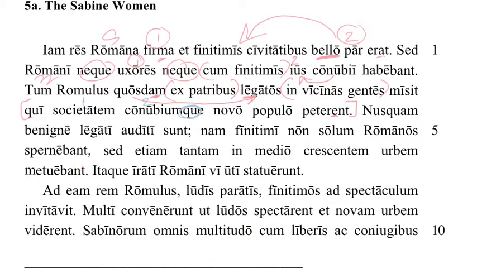Okay, nusquam, adverb. And then we have here another adverb. So never, benigne adverb. Here's your subject, legati auditi sunt. Two-part verb. Hopefully you recognize that as perfect passive. And then this explains why. Because, finitimi, subject. Non solum, not only, and then we have a direct object, Romanos, spernebant. So we have legati auditi sunt, one subject verb. Finitimi, spernebant, Romanos, subject verb direct object.